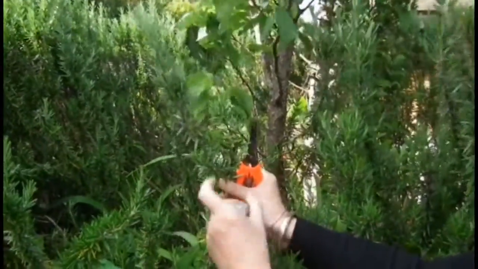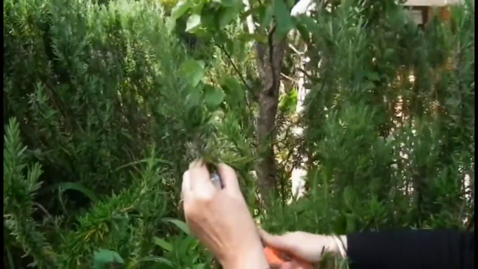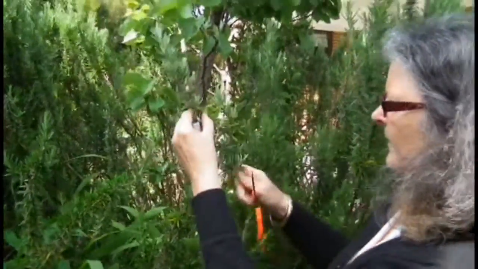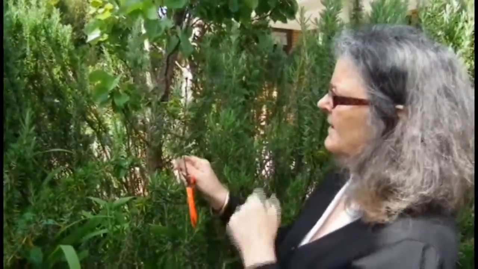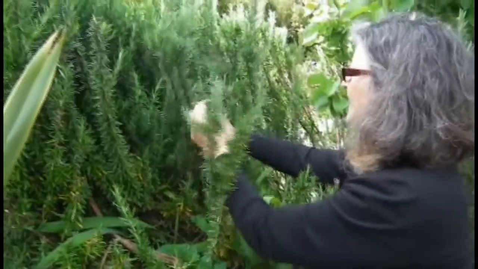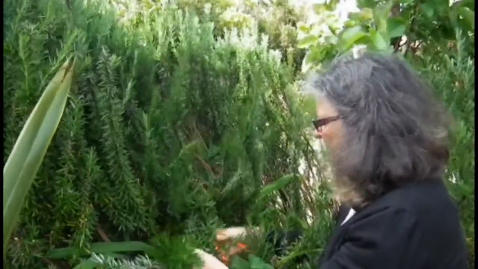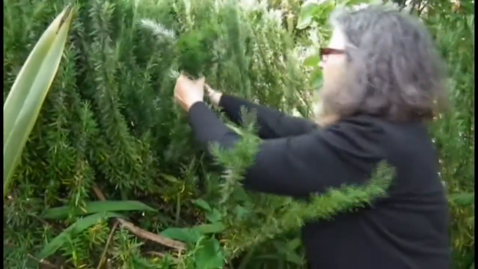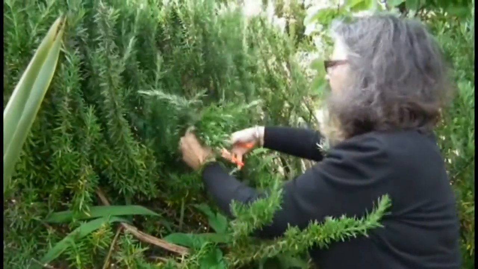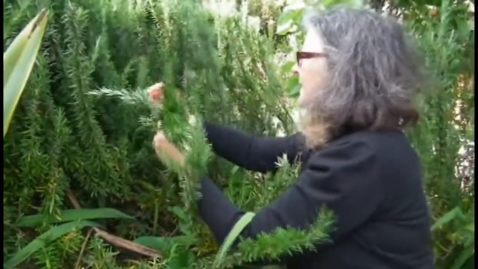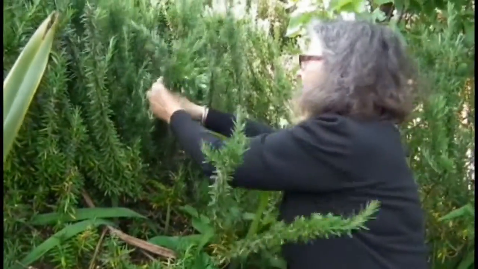So if I cut it off here, I immediately have the curve I need and a piece to put into the floral foam. There's two more pieces over here that are also beautiful curves. Find a tree, branches, sticks, anything like that at all, where you can get a natural curve and your life will be much, much easier.